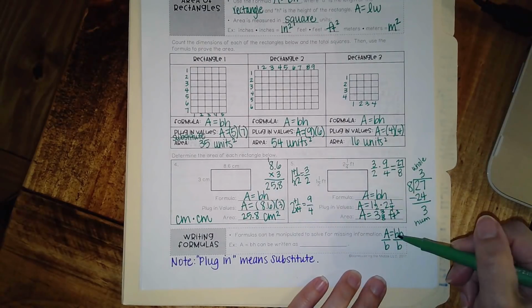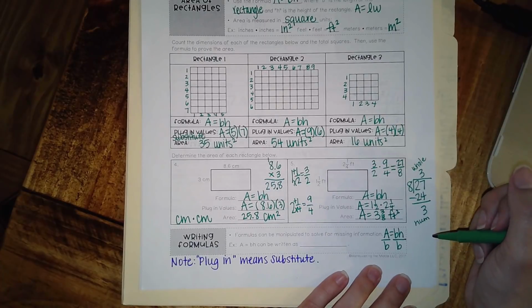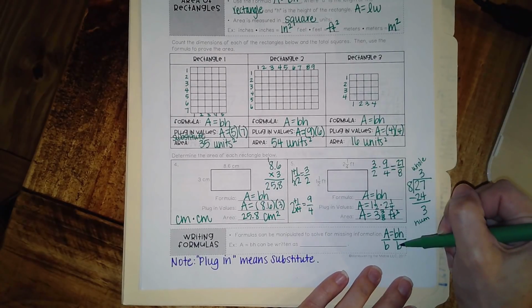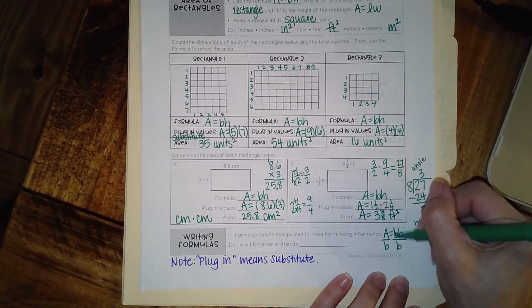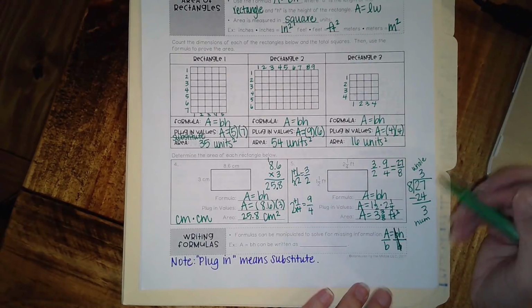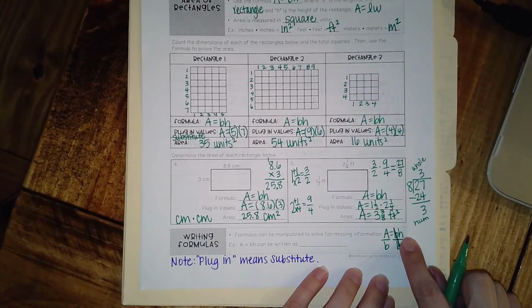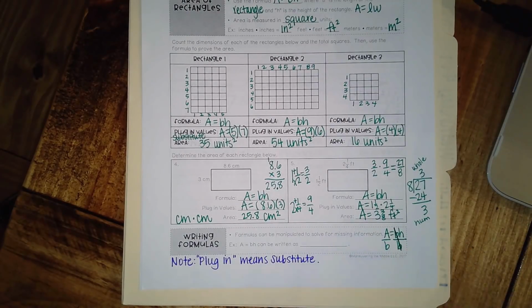Because when I divide BH, or B times H divided by B, I know these are letters, so don't let that trick you. They work the same as numbers. When you have B divided by B, that's just like having a number divided by the same number, like 3 divided by 3 or 4 divided by 4. Those cancel out and become 1. So when that cancels out and becomes 1, that means that H, or the height, is equal to the area divided by the base.